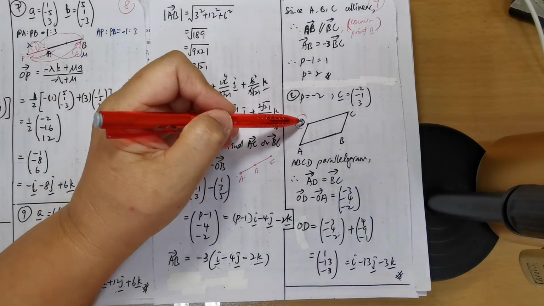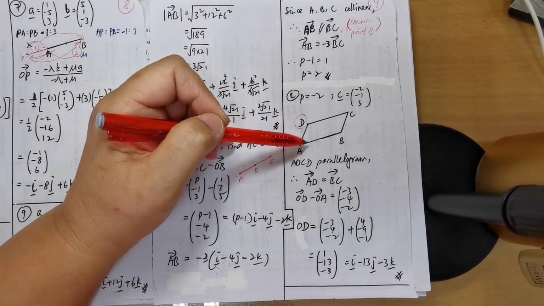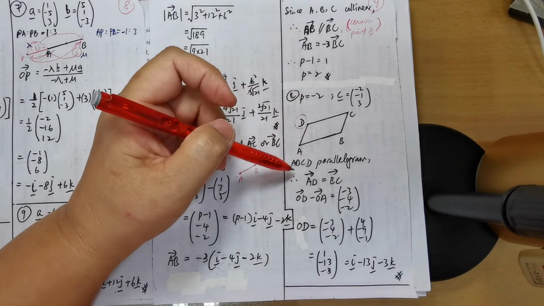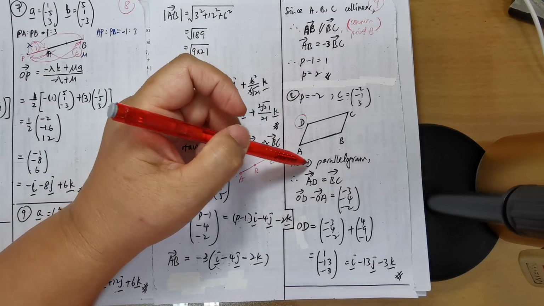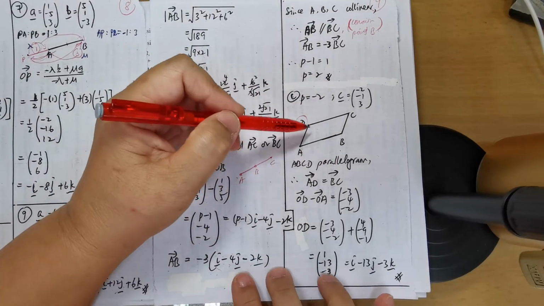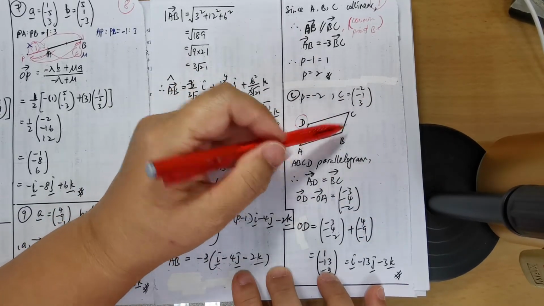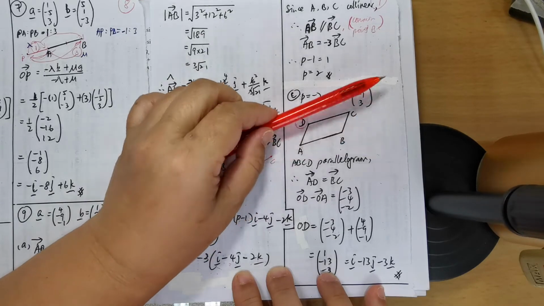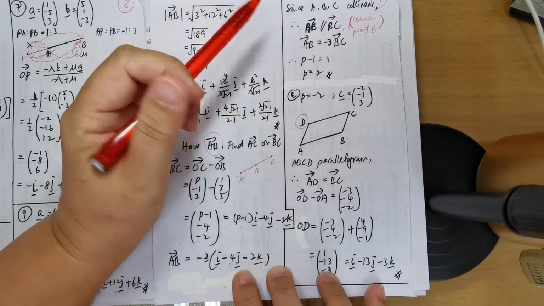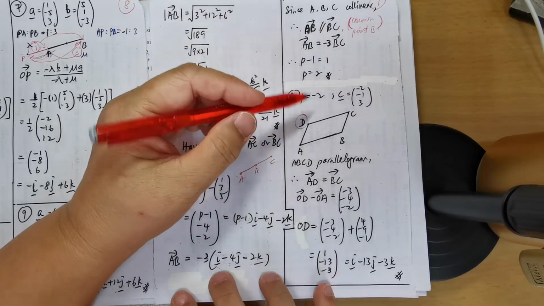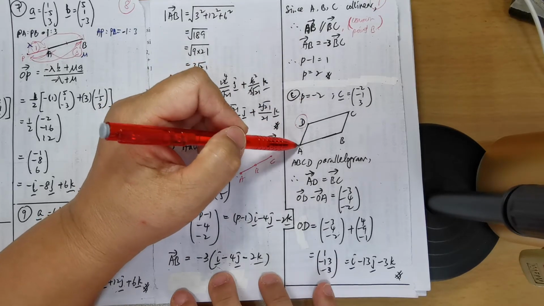So how do we find D if it is a parallelogram? Remember the concept of a parallelogram. If ABCD is a parallelogram, then AD and BC must be the same. A parallelogram means you have two pairs of parallel lines, parallel and the same length. The length must be the same. So I use AD and BC.